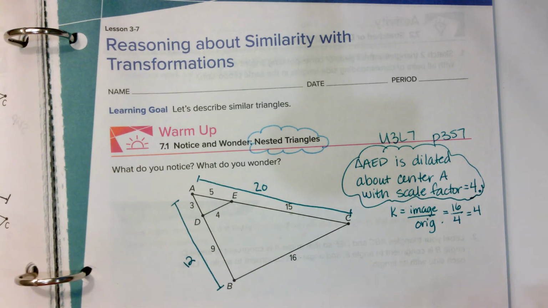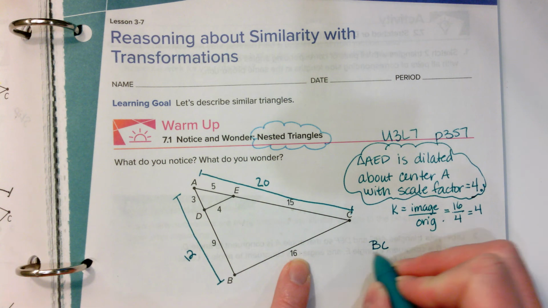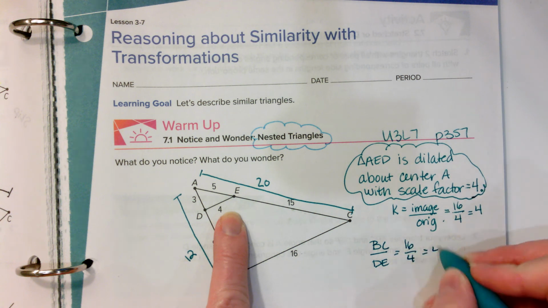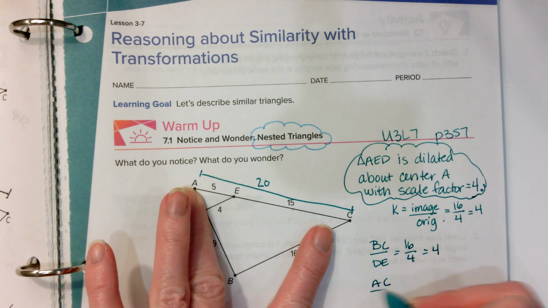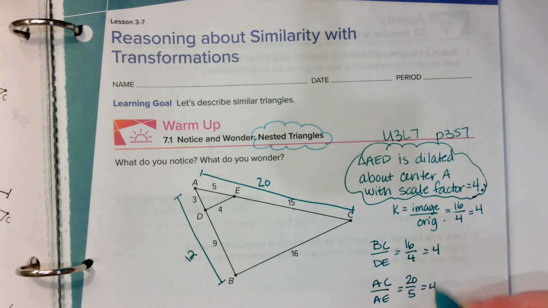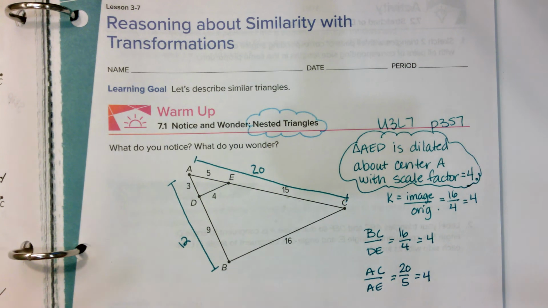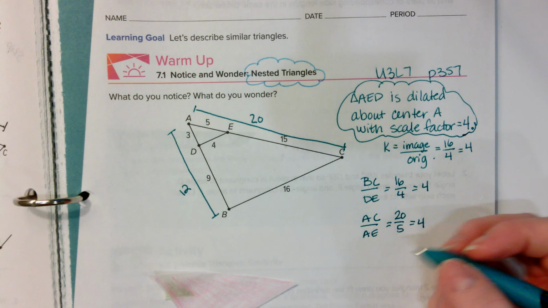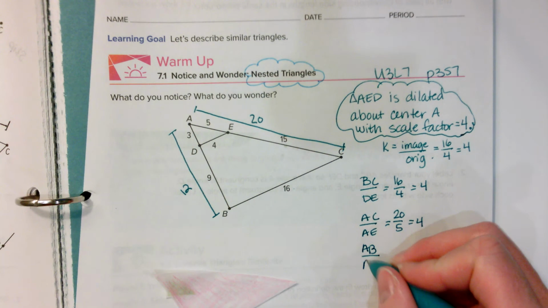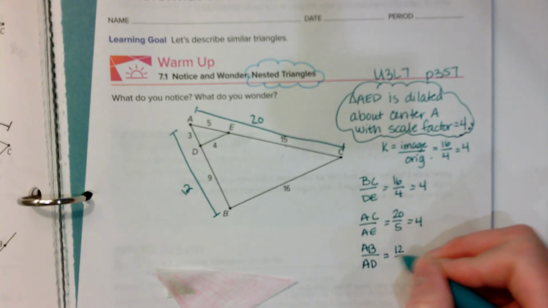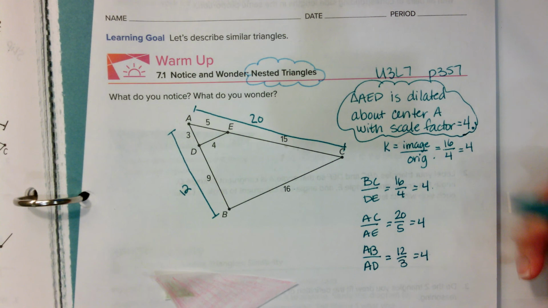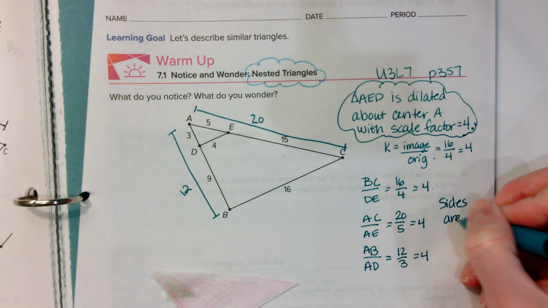So you can see that whether I put my image side BC over DE, which is what I did right here when I had 16 over 4, I get 4. If I do my larger side AC over my little side AE, I have 20 over 5. That also equals 4. And then finally, let's do the other side. That is AB. So AB is my larger image side over my smaller original side, and that would be 12 over 3, or also 4. I'm not surprised to get a 4 for every single one of these because my sides are in proportion.